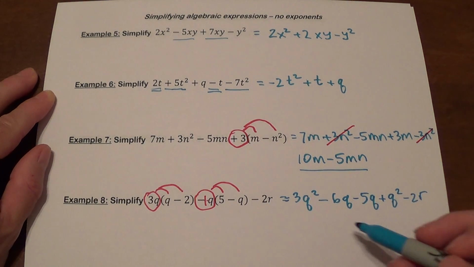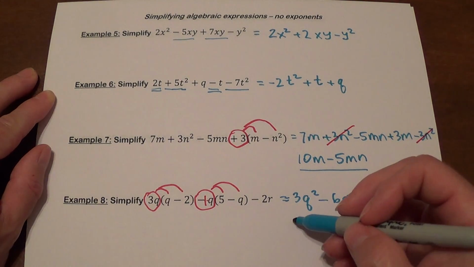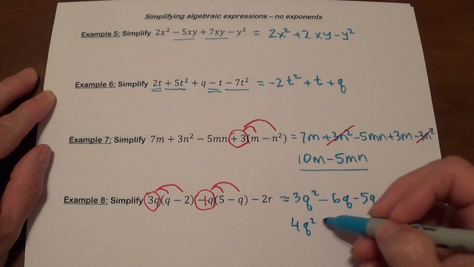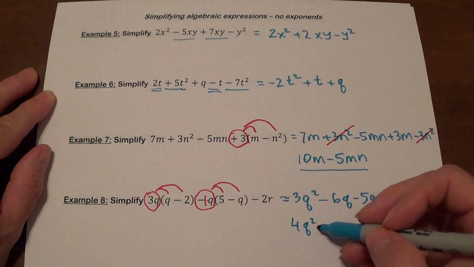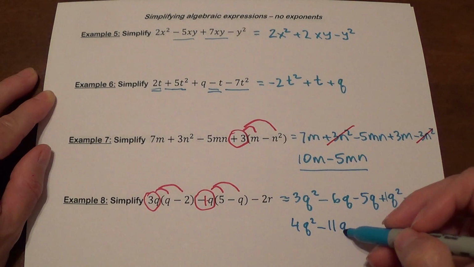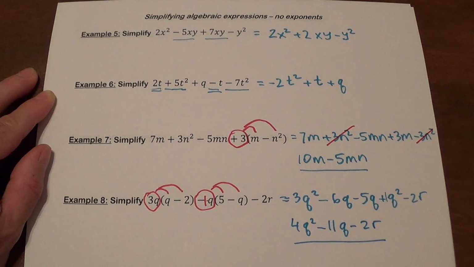Let's start with the q squared. So 3q squared plus 1q squared, that's 4q squared. We have negative 6q minus 5q. Negative 6 minus 5 is negative 11q. And minus 2r that we already had there.